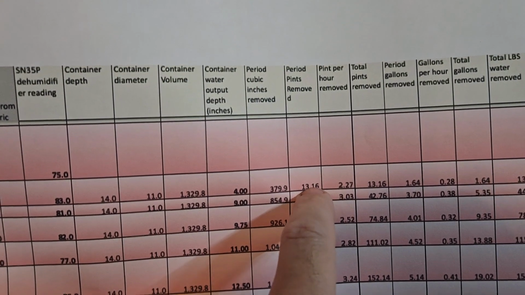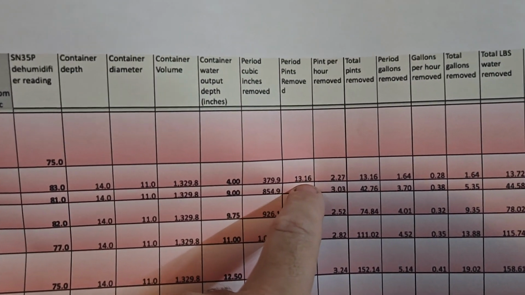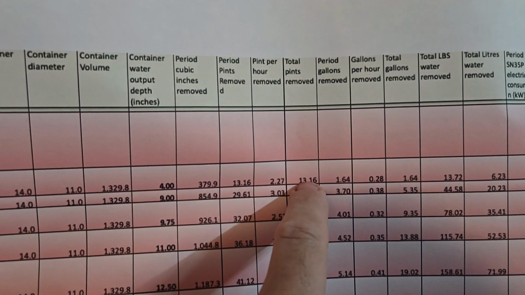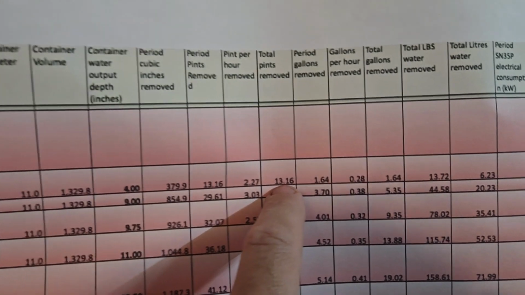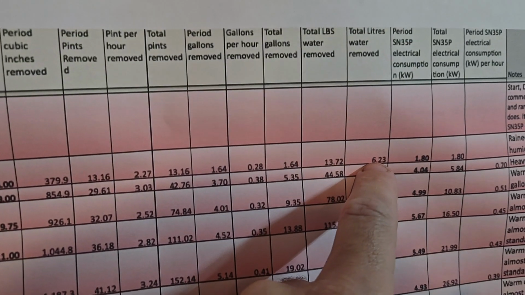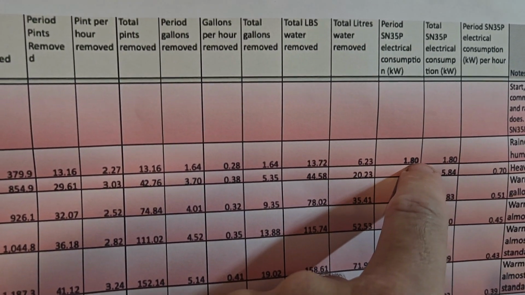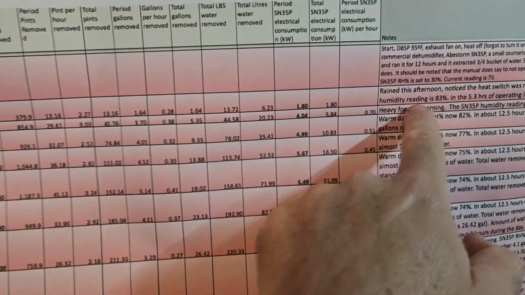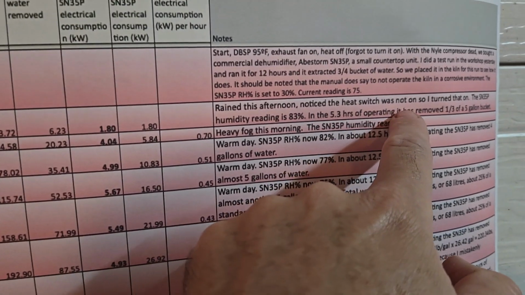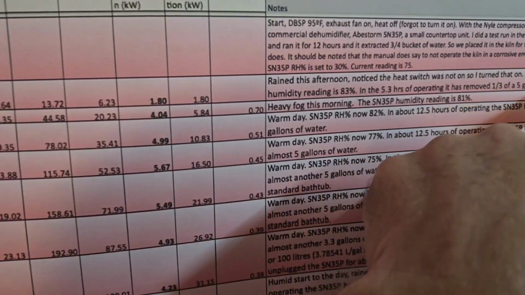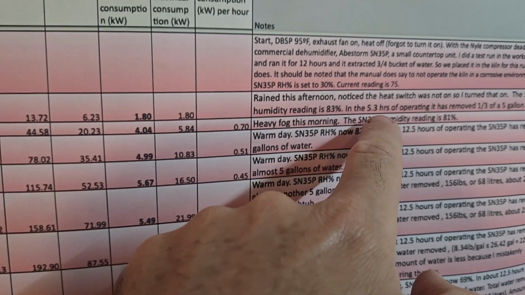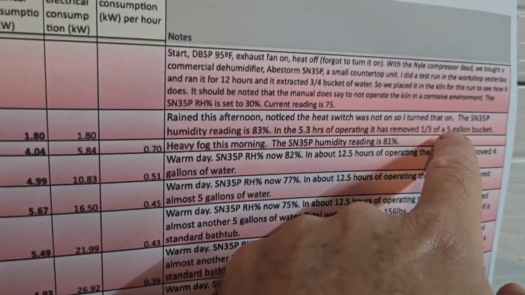It converts that to pints removed for this recording period, and then pints per hour removed, and total pints removed. And then it also converts it to gallons and pounds of water and liters of water. And then it shows the electrical consumption. And the notes say it rained this afternoon. I noticed the heat switch was not on, so I turned that on. And the commercial unit humidity reading was 83. So in the 5.3 hours of operating, it removed a third of a 5-gallon bucket.